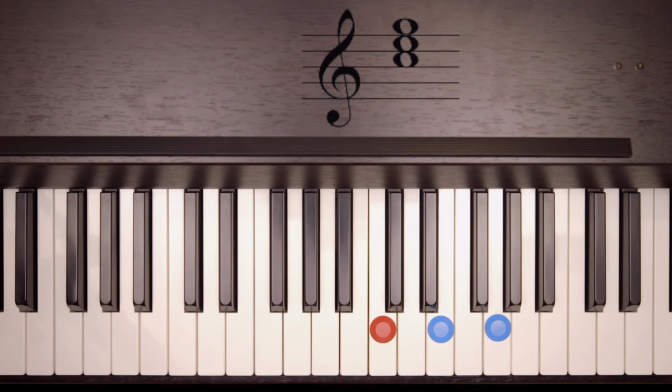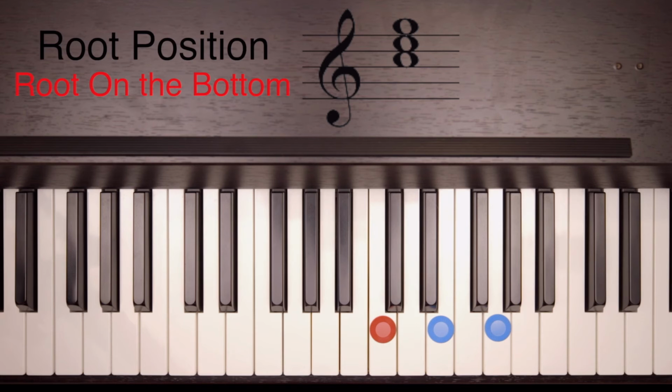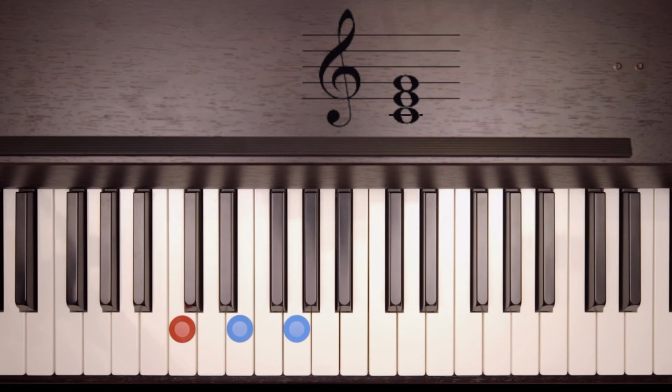And look, our root note, C, is back on the bottom, and we're in root position again. In our staff window, the triad looks the way you'd expect it to look in root position. Our snowman is all put together again, all thirds, no gaps. So that's all there is to it. These are the three different ways that you can arrange the notes of a triad: root position, first inversion, and second inversion. Let's do a quick review.